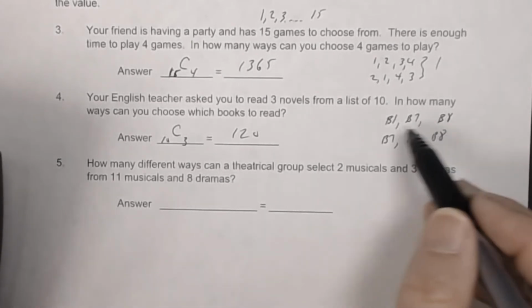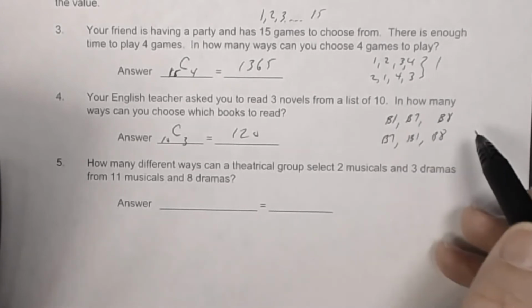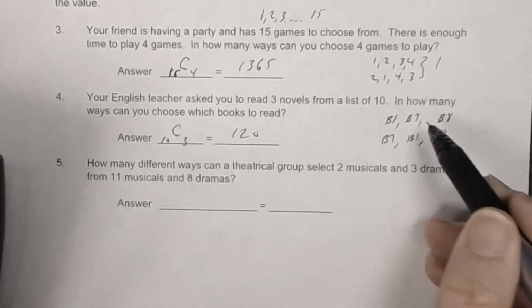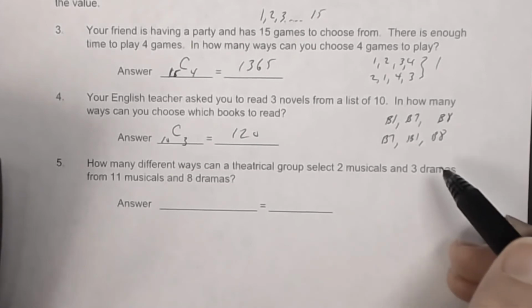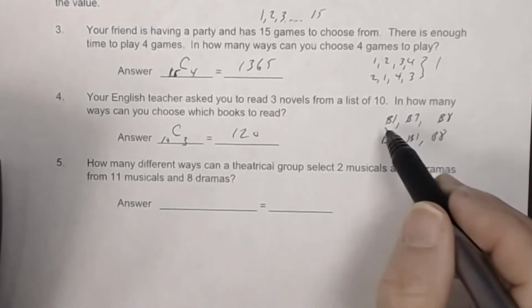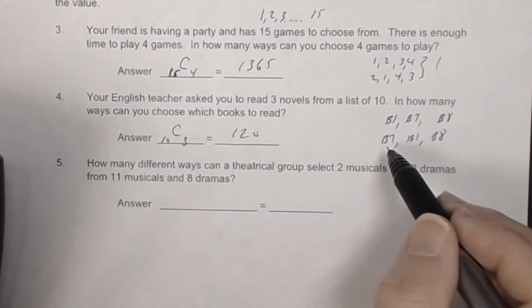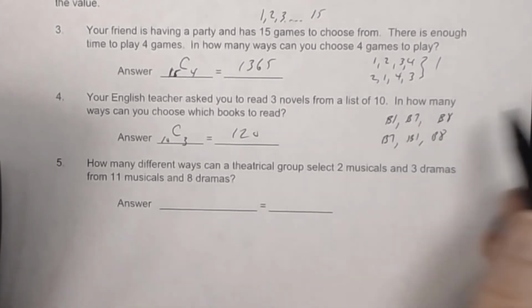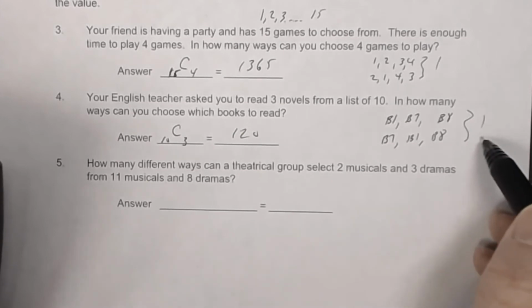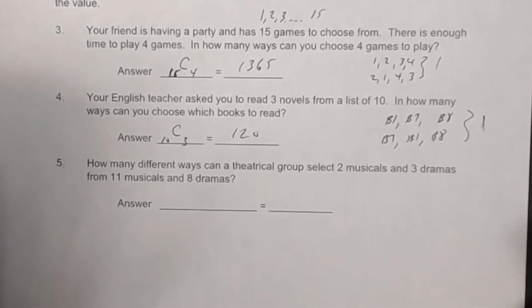So in other words, those would just count as the same one. It wouldn't be 2 separate choices. So that means that the order does not matter. If someone picks B1 first and someone picks B7 first, and they all get the same thing, that counts as one.